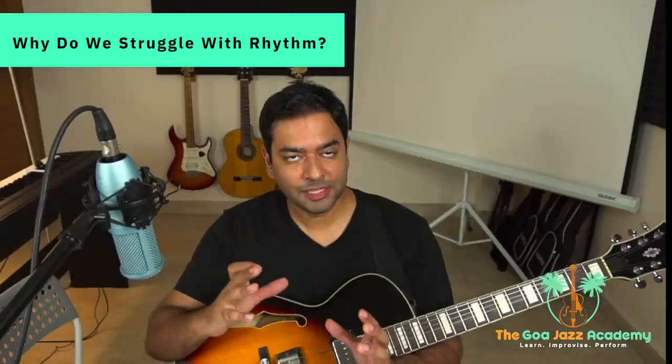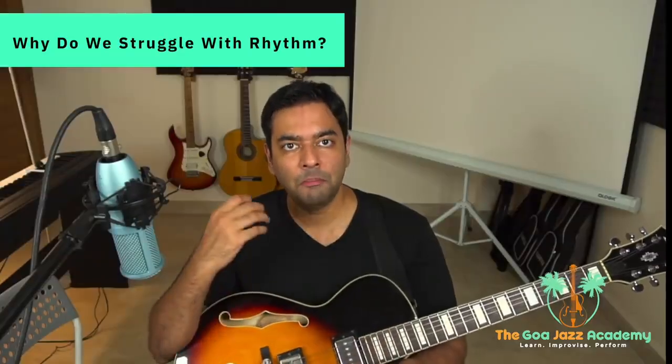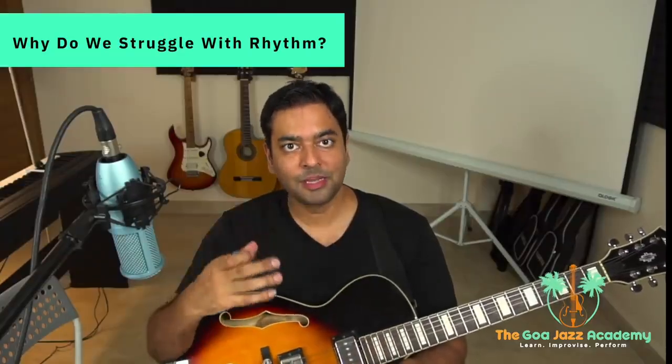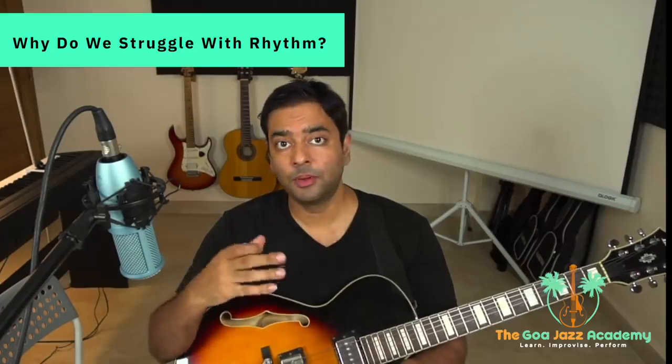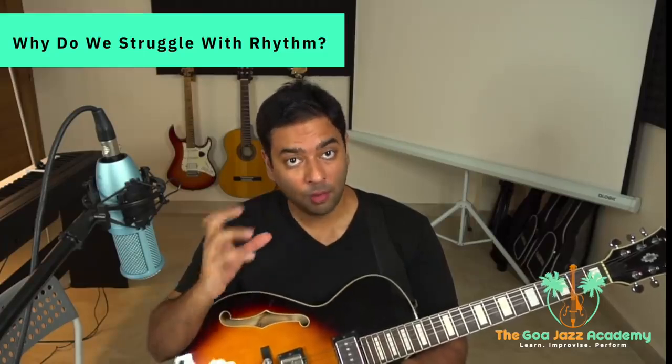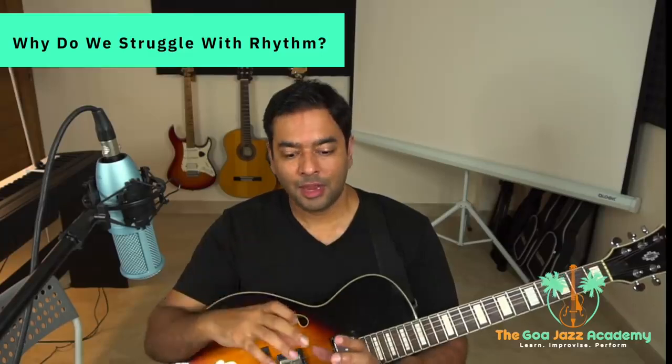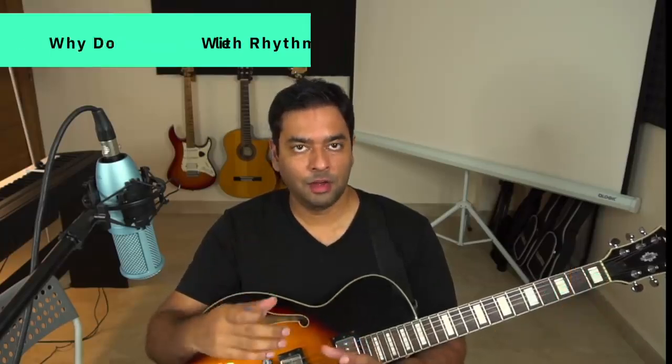So in order to fix this, the first step is really to memorize हमें ये जो patterns हैं 8th notes, 16th notes, triplets and combinations of 8th and 16th notes, इनको memorize करना है in the right way.